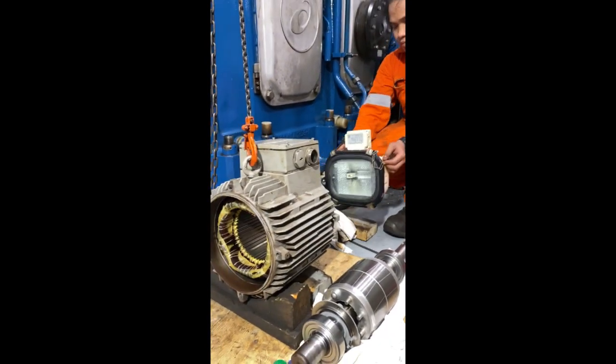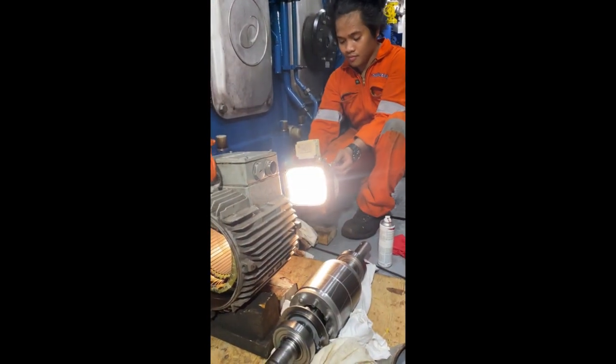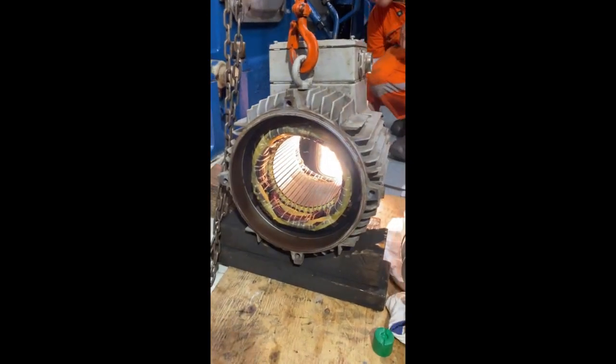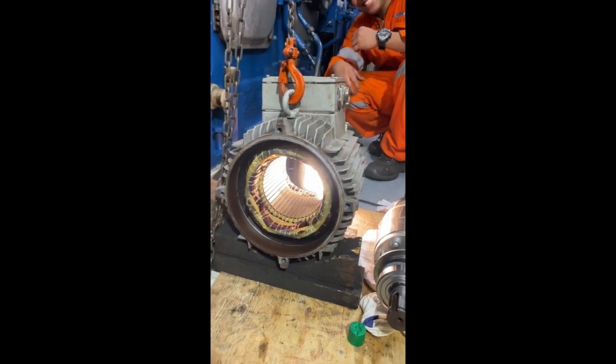After doing so, put a halogen lamp to dry out the windings and to eliminate any moisture or condensation on the windings.